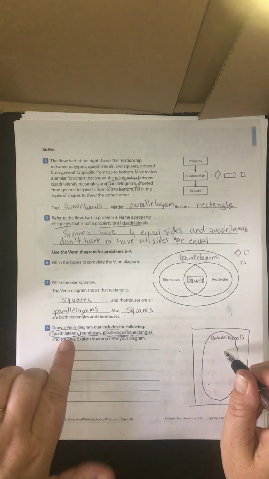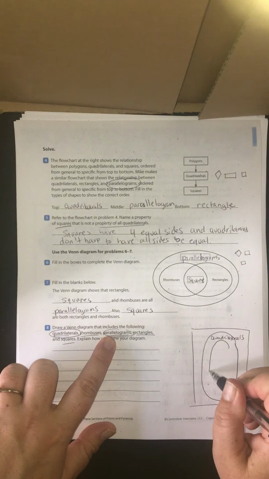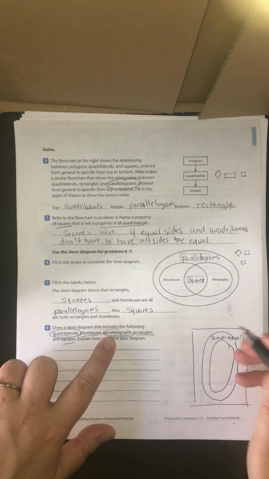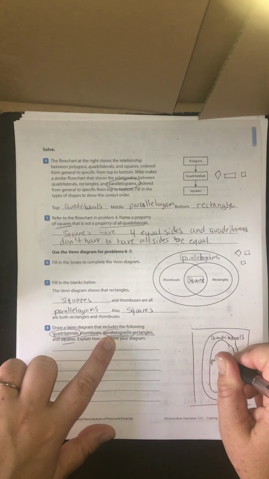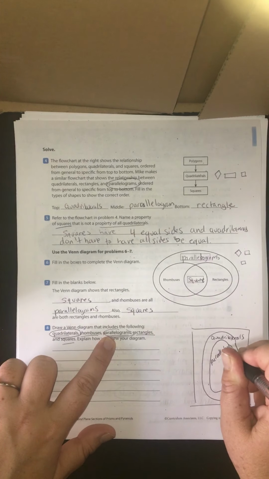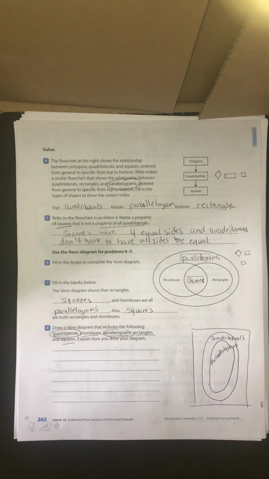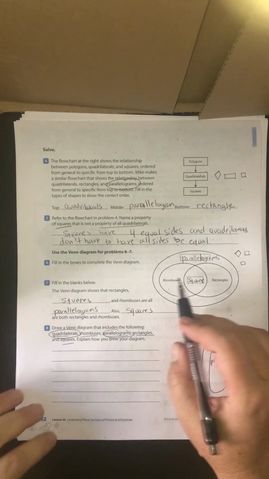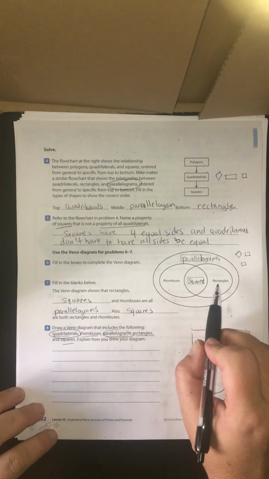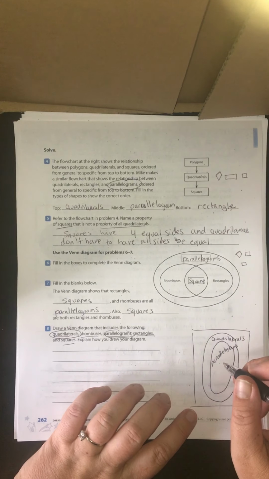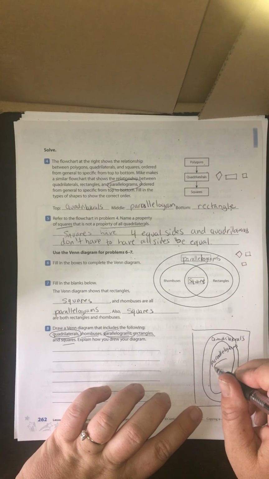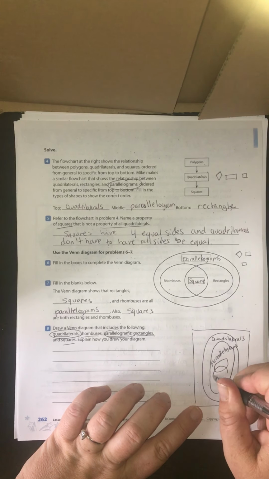Okay, but then the next is parallelograms, because that's not a specific shape. Then we have a rhombus, a rectangle, and a square. So what we did here, right, was a rhombus and a rectangle, and then the square was in between them. So I guess the best way to do that is like this.